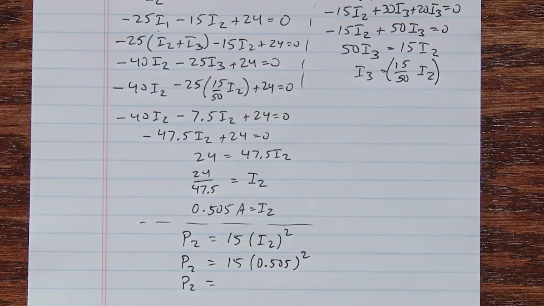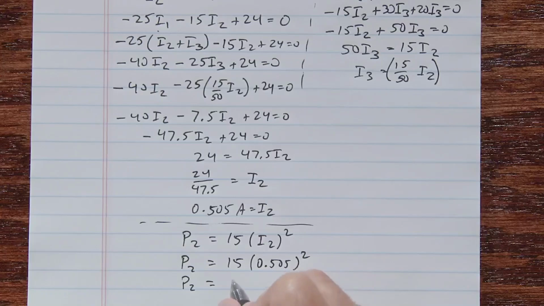That would be 3.84 units of power, which are watts. So the power dissipated by resistor 2 is 3.84 watts, and that is what we were asked to find.